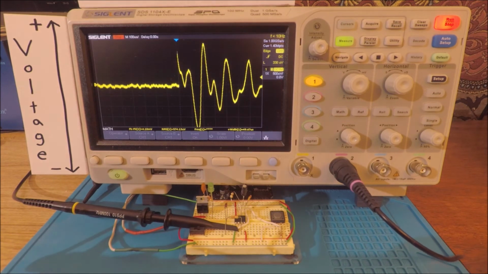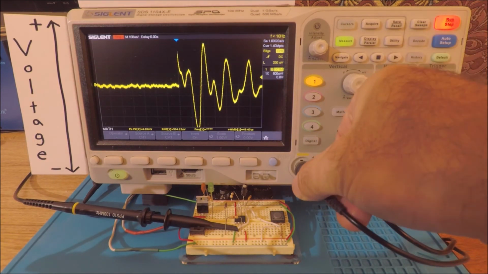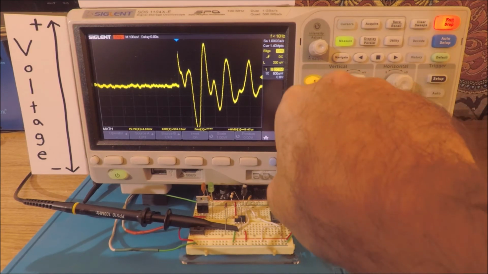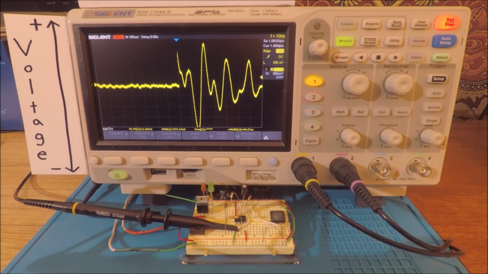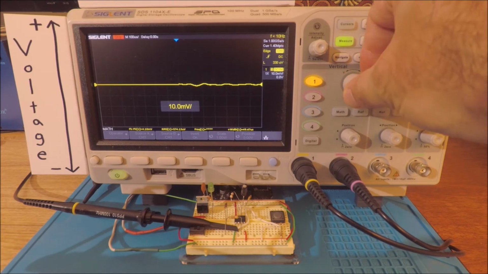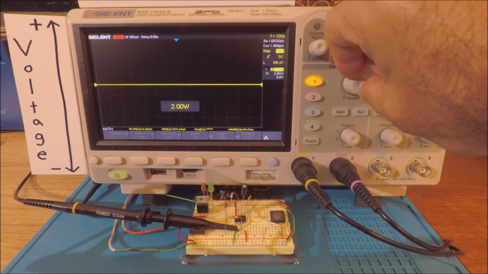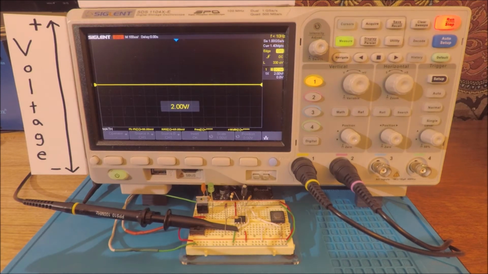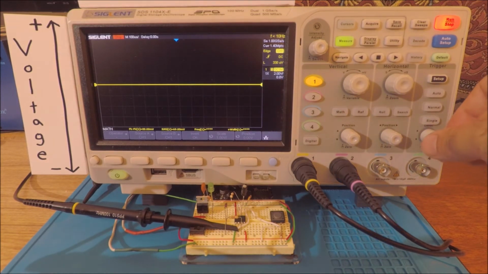Let's measure something more useful by first reconnecting a probe to channel 1. And we can place the vertical scaling back into maybe a couple volts like this. We can also change our trigger threshold up a little higher.